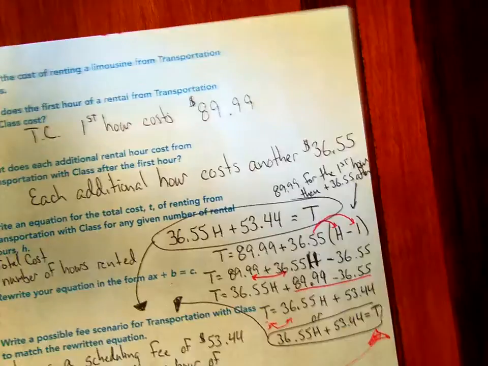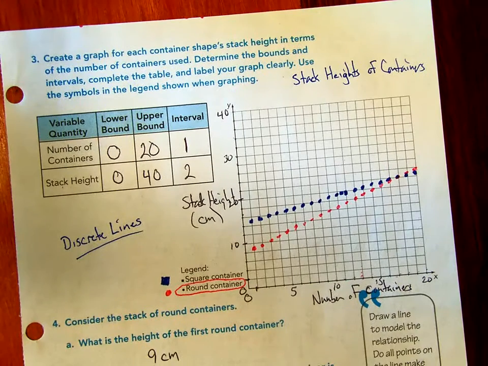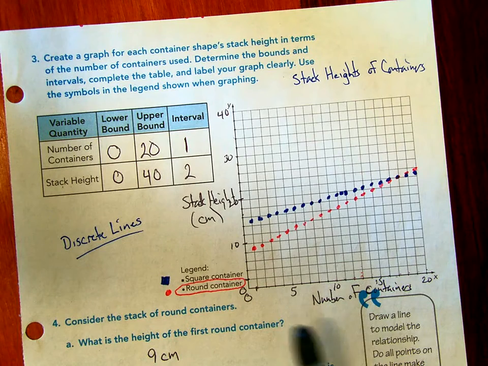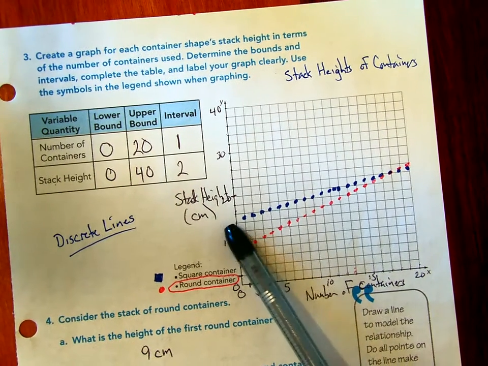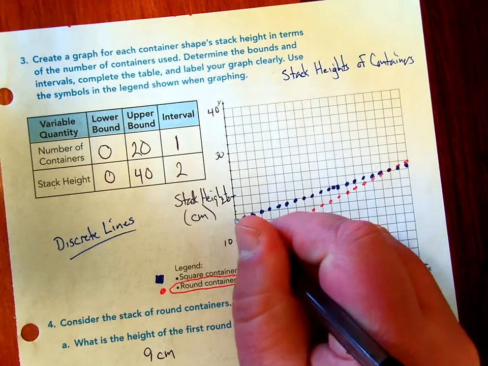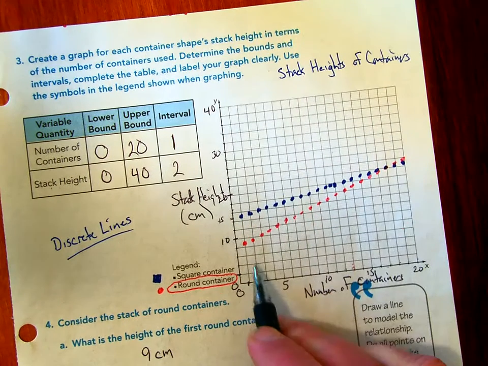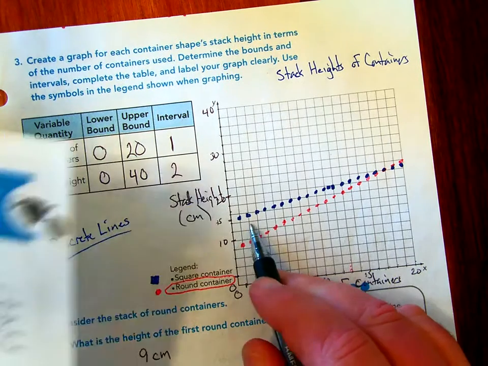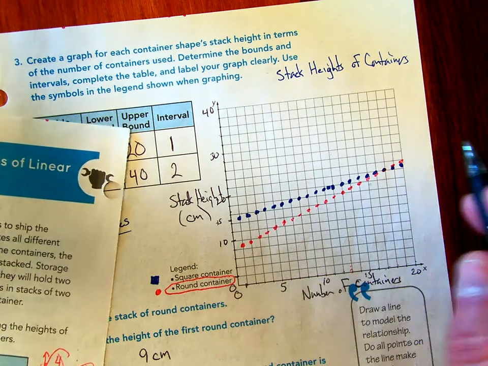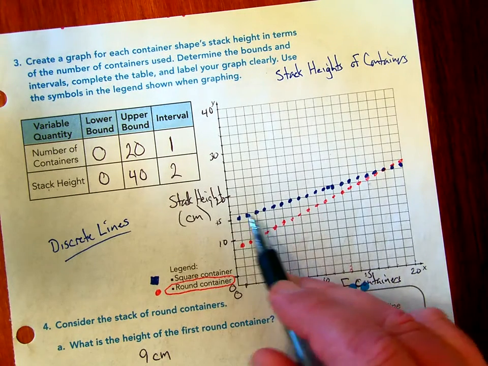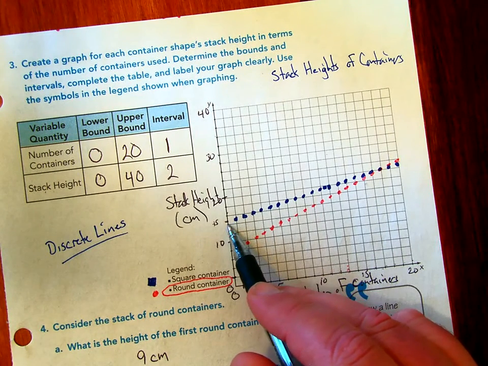On the next page, they asked us to graph the square containers. I did mine in blue. When there's one container, how high is it? 15. So up here on my height, that's where 15 would have been. And then when there's two containers, it's at 15.4. 3 containers, 15.8. 4 containers, 16.2, and it just continues. And it's going to form a straight line that would have crossed the y-axis at 14.6 in slope-intercept form.